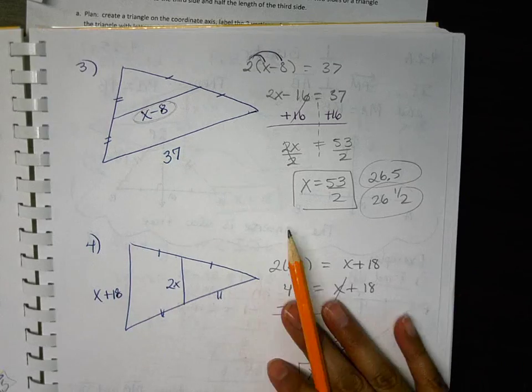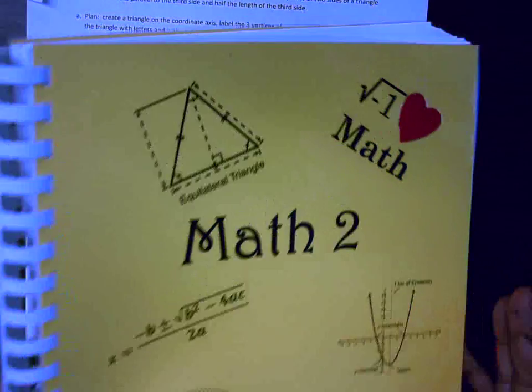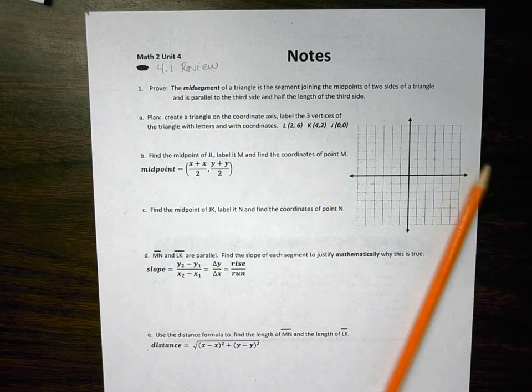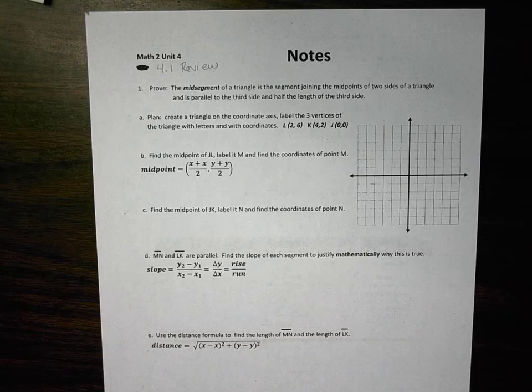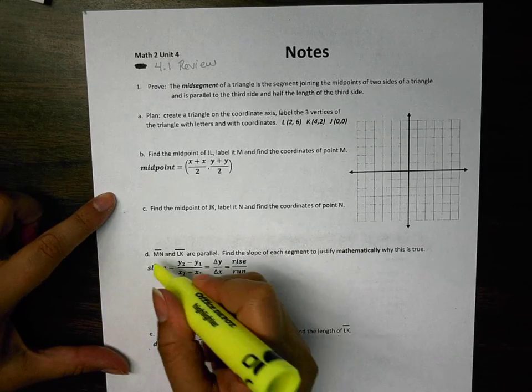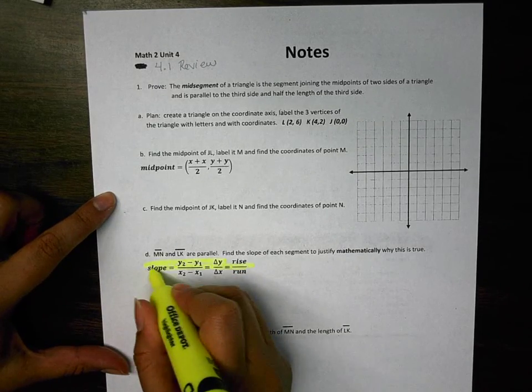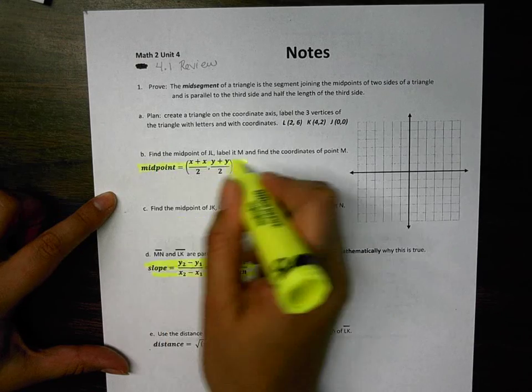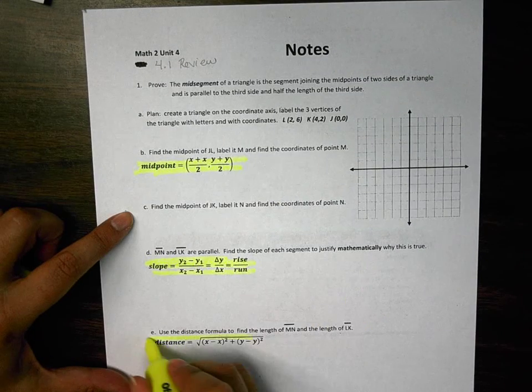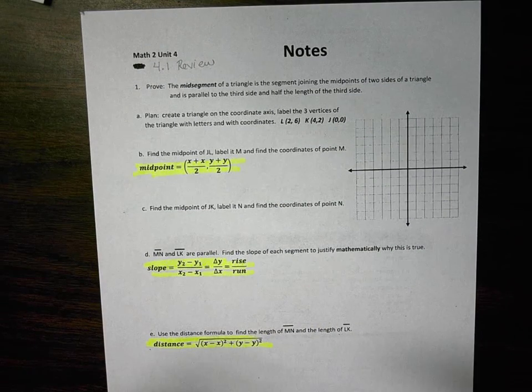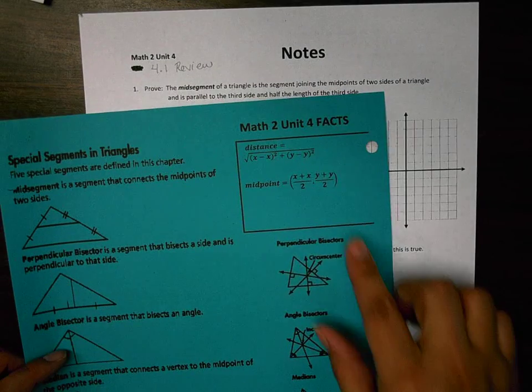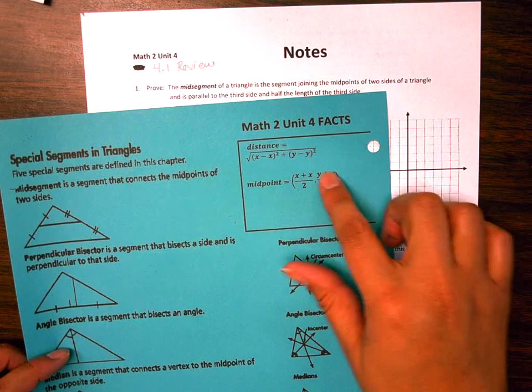Okay, now we're going to prove this theorem using our formulas. And yes, you will need to know these formulas for the test. Now, this is nothing new because I mentioned to you guys before that you needed to know formulas.